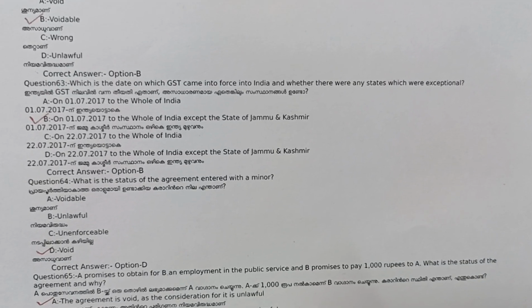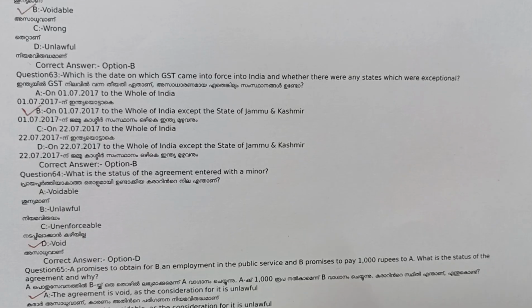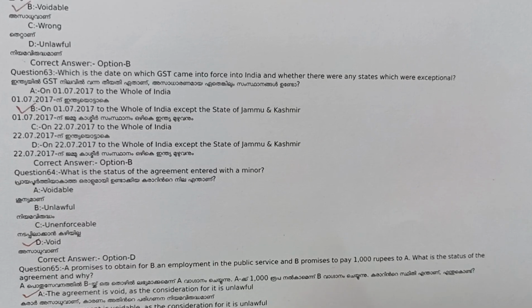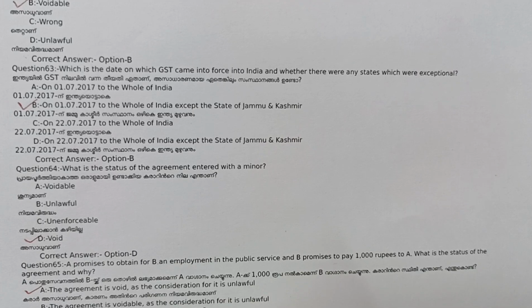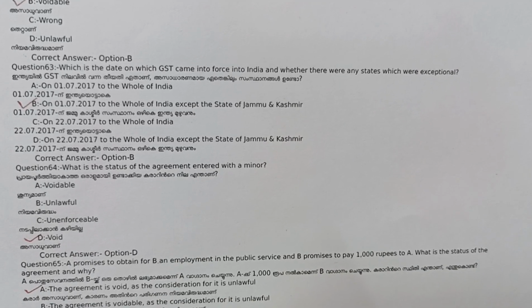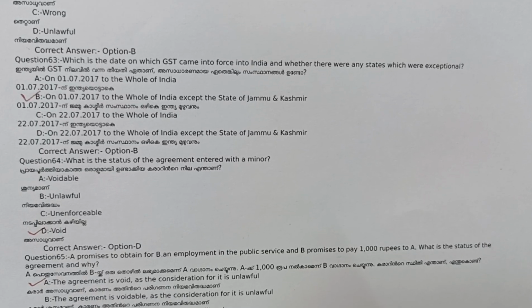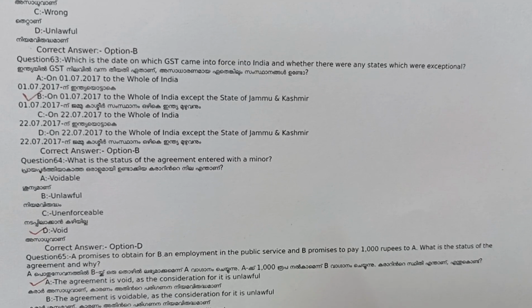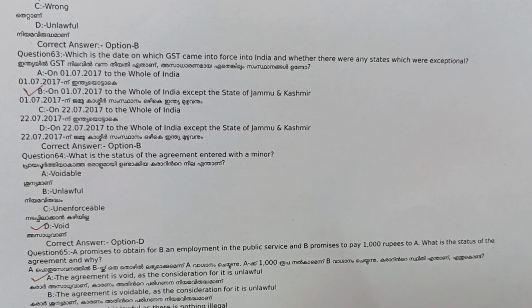Question number 63. Which is the date on which GST came into force in India and whether there were any states which were exceptional? Answer: on 1/7/2017 to the whole of India except the state of Jammu and Kashmir. Question number 64. What is the status of the agreement entered with a minor?